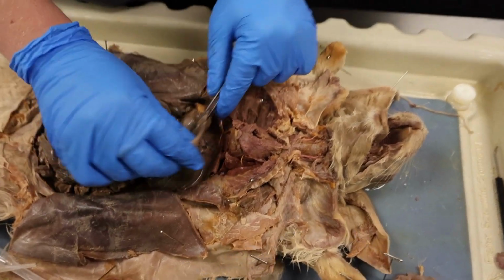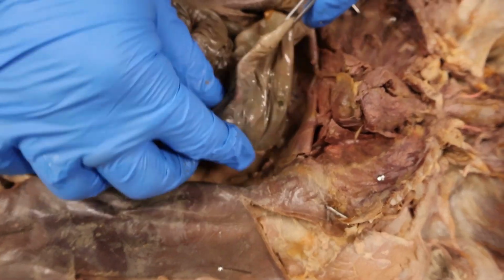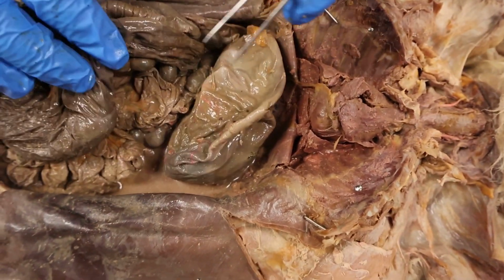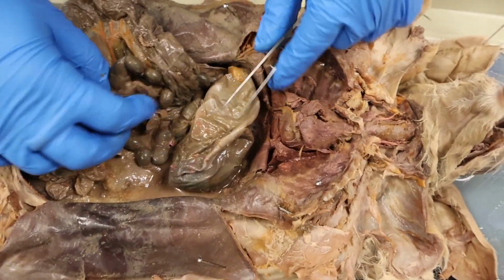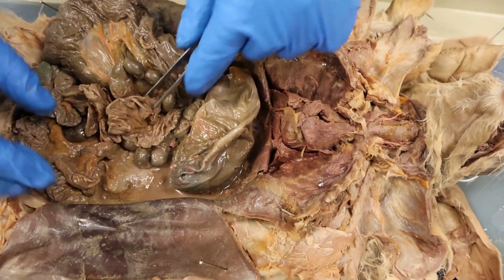Alrighty, so this is going to be our stomach. Basically just a bag of acid. It's going to churn up and break down food, make it into a usable product.